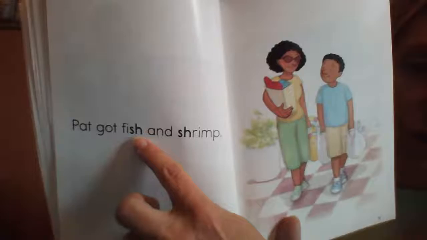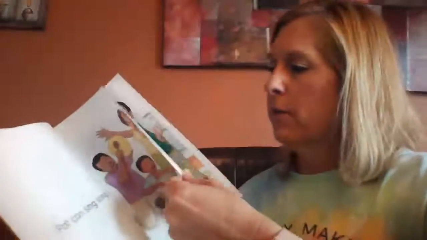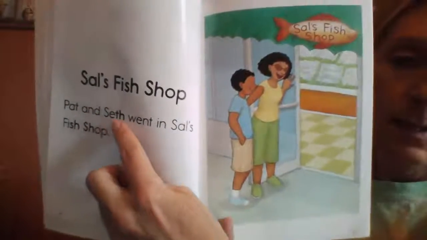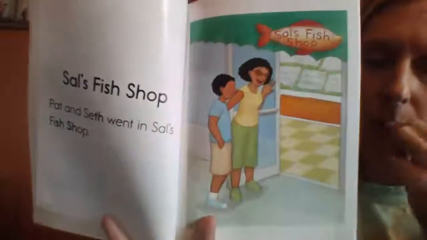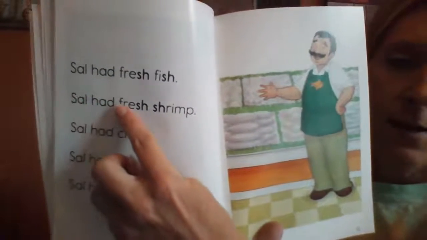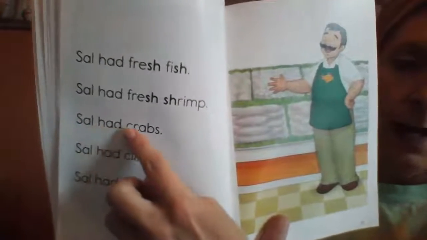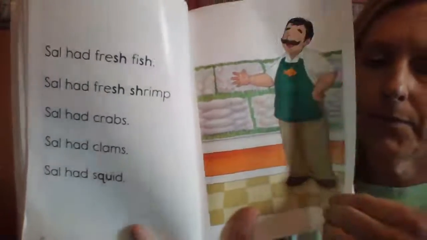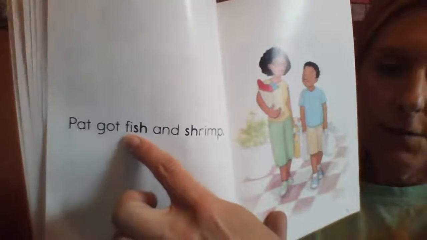Pat got fish and shrimp. I think that's what I would have got too. Okay, guys, let's go back and read it a little faster. Pretend that we're a teacher reading it to our stuffed animals. Sal's fish shop. Pat and Seth went in Sal's fish shop. Sal had fresh fish. Sal had fresh shrimp. Sal had crabs. Sal had clams. Sal had squid. Pat got fish and shrimp. All right, guys, nice job. Put my little marker right here.